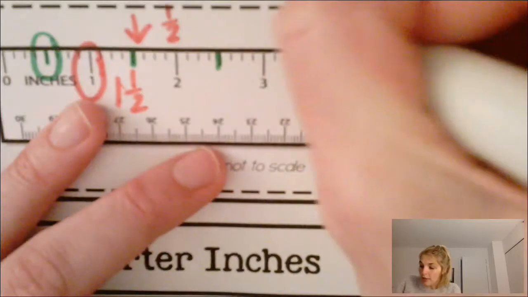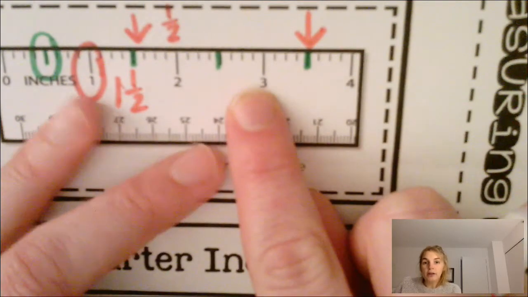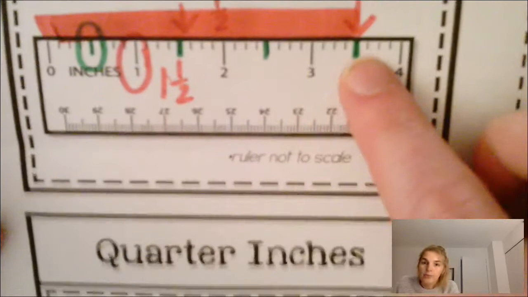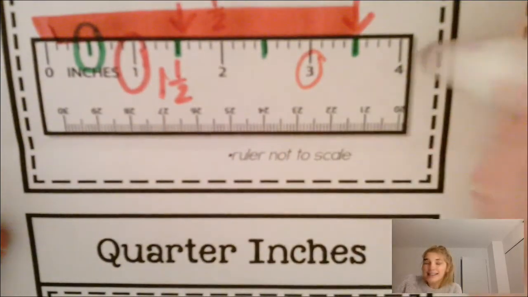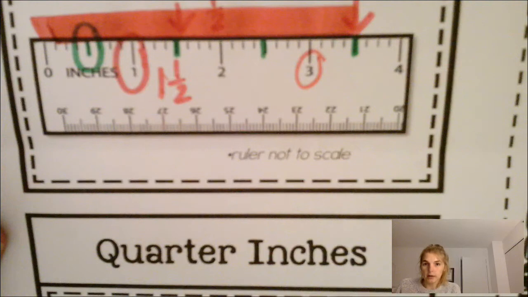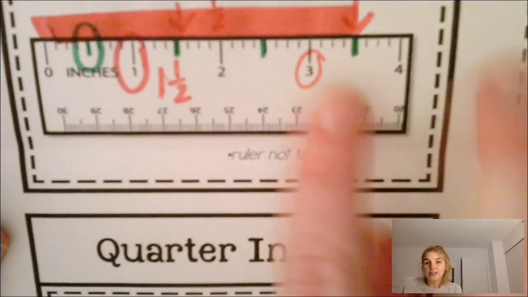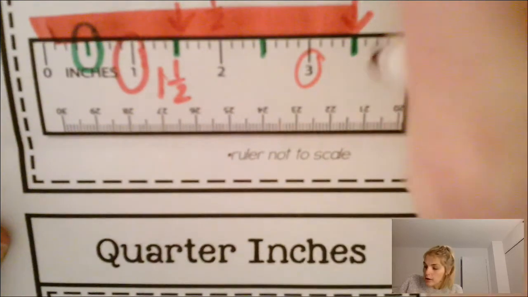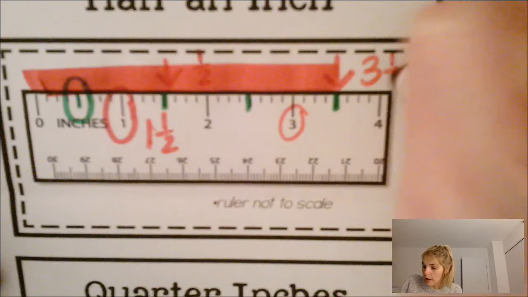Let's say we're talking about this point right here. Well, we look at the nearest whole number, and it's 3. So if my object goes from all the way to the 0 to this point, we see that 3 is the whole number, because we can't say 4 because it's not quite at 4 yet. So 3 is our whole number, and this is a half. It's in between 3 and 4. So we would say that this point right here is 3 and 1/2.